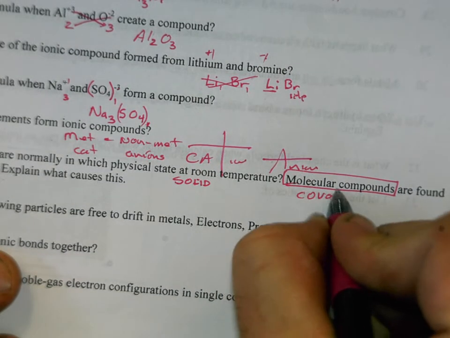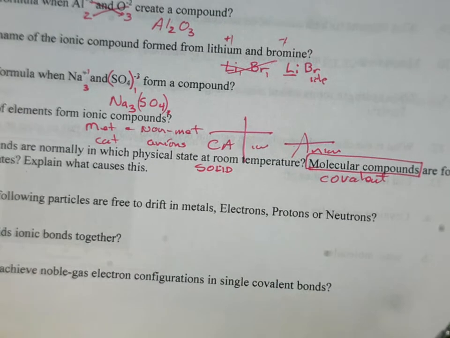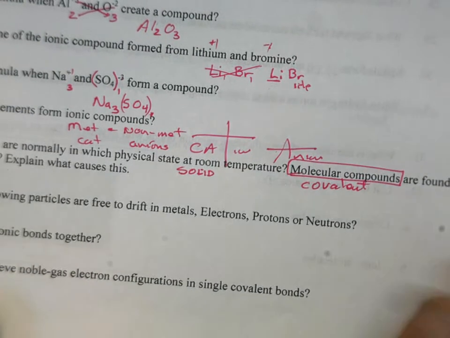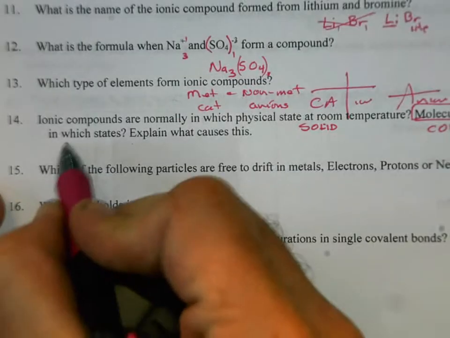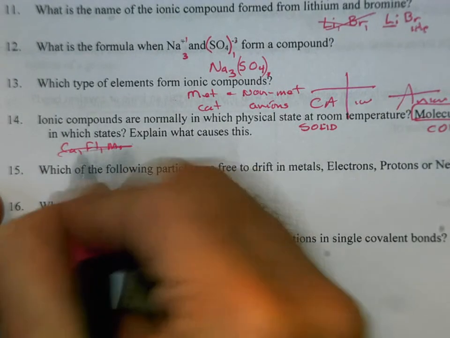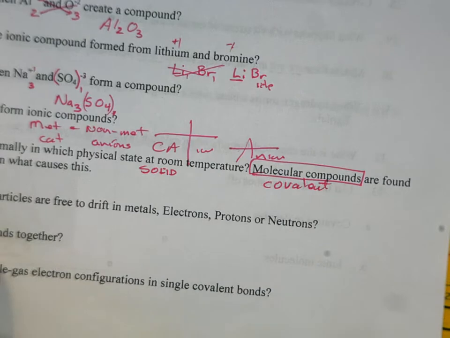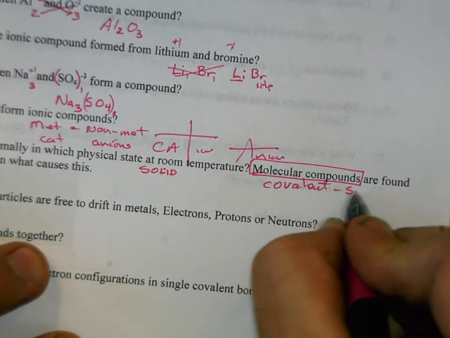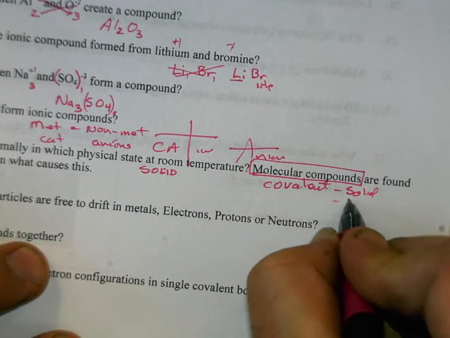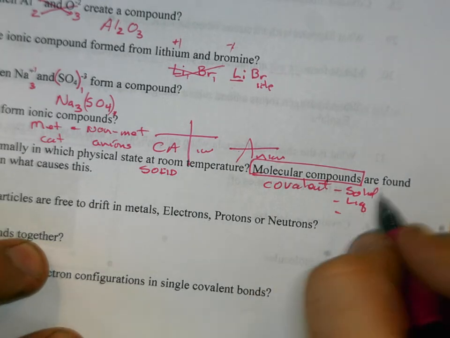Okay, covalent bonds are found in which states? They're found in the state of California, Florida, and Mississippi. Just kidding. No, meaning what states of matter? So, molecular compounds can be solids, like sugar. They could be liquids, like water. And they can be a gas, like oxygen and nitrogen, like air.